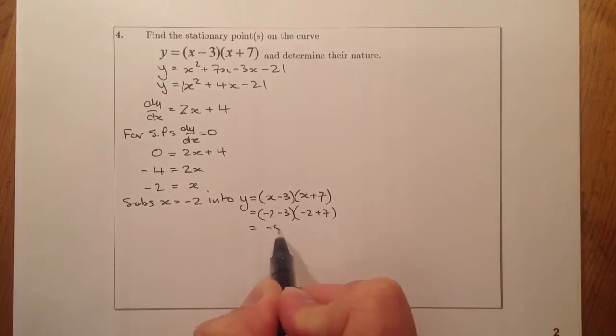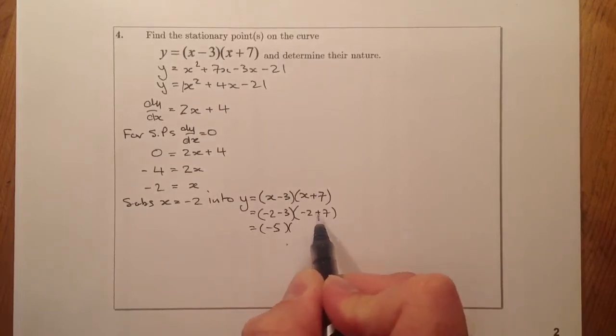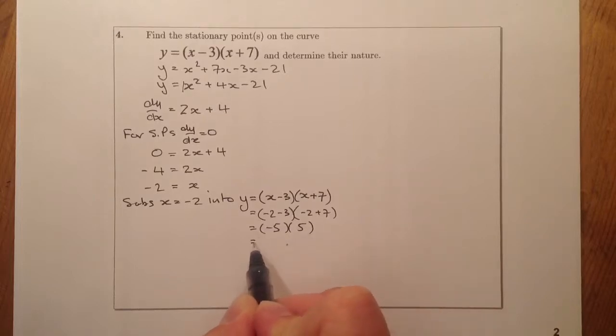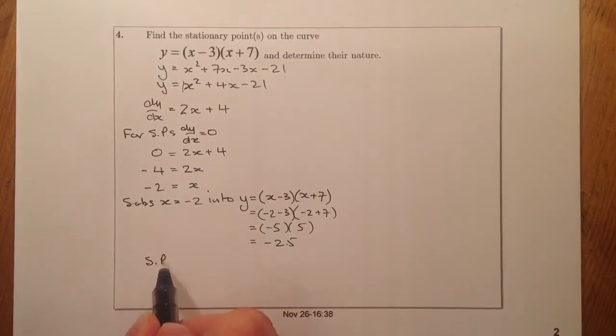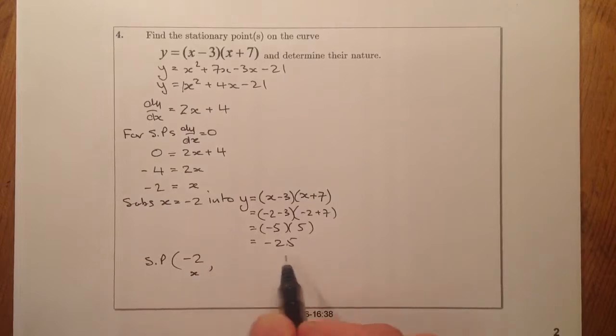I'll work that through, that gives me minus 5, multiplied by 5, and that gives me minus 25. So the stationary point is minus 2 for my x coordinate and minus 25 for my y coordinate. Okay, so that's me found the point.